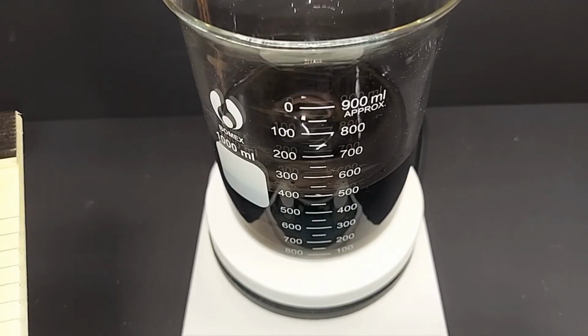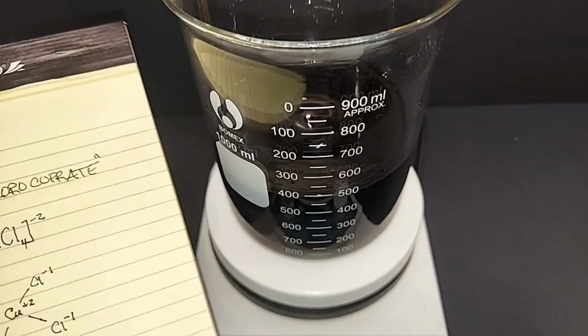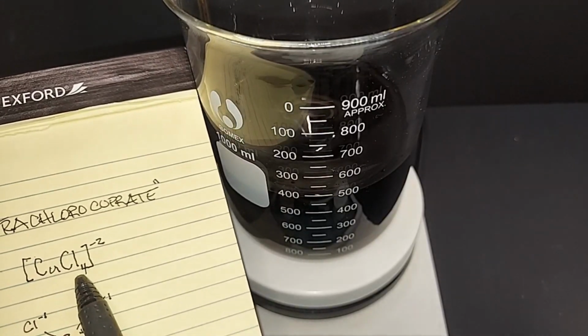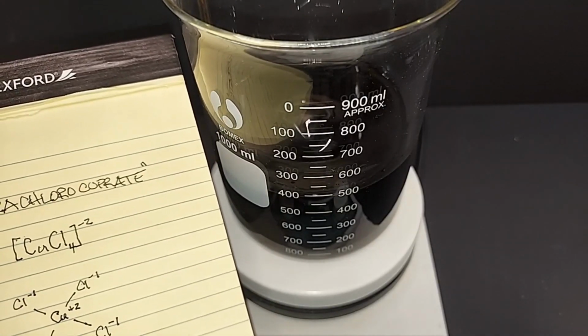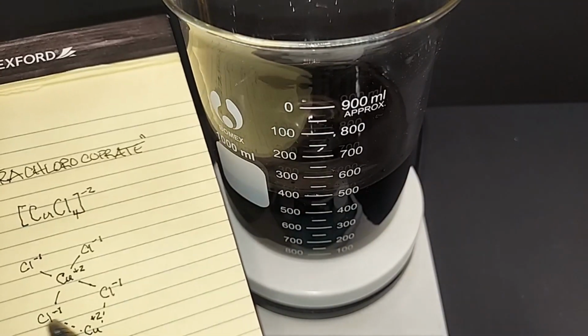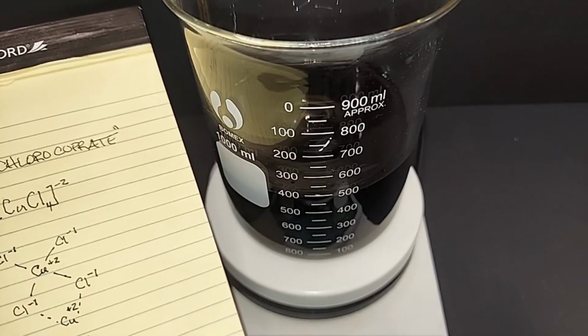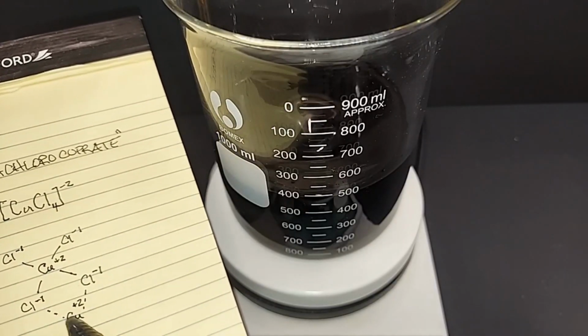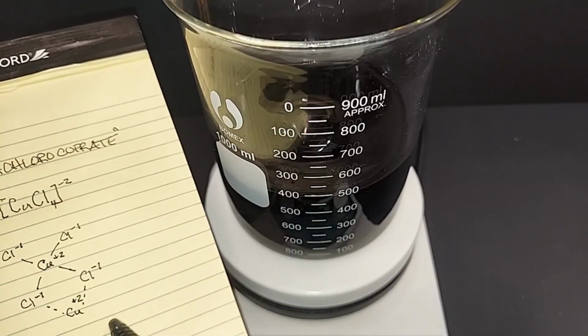One of the polymeric chlorocuprates is this right here. It's tetrachlorocuprate, and you can see it's got 1 copper surrounded by 4 chlorine atoms right here, and 2 plus minus 4 gives you the -2 charge right here. What ends up happening then is that you have another copper atom here that then combines to these 2 chlorine atoms and continues on the complex with 2 more chlorines here.